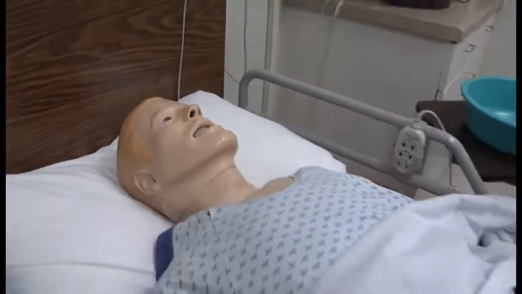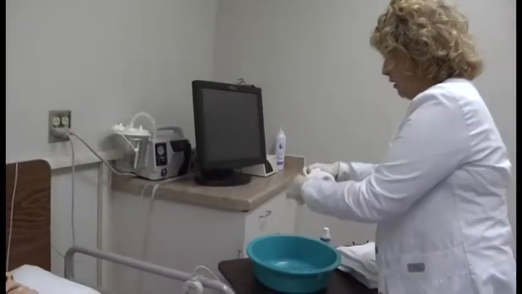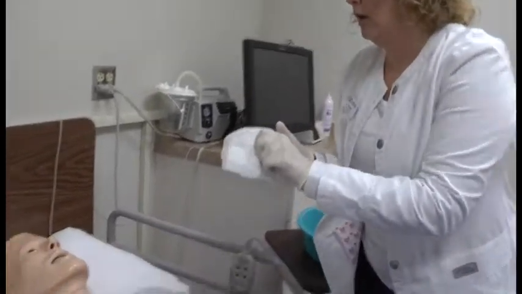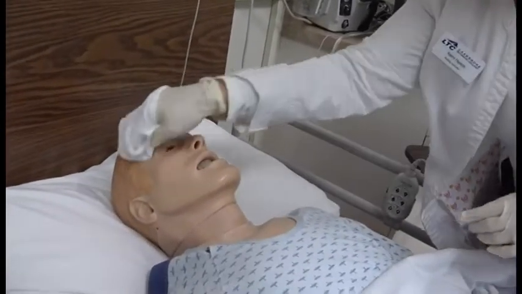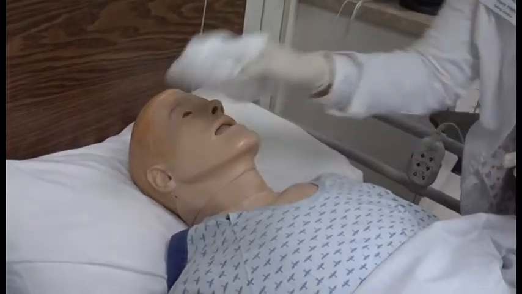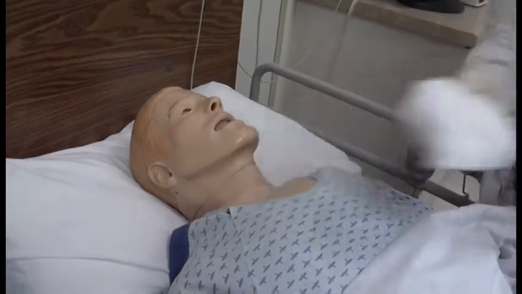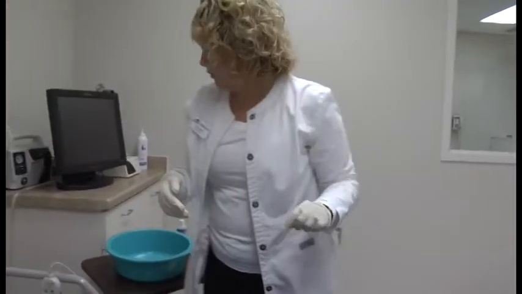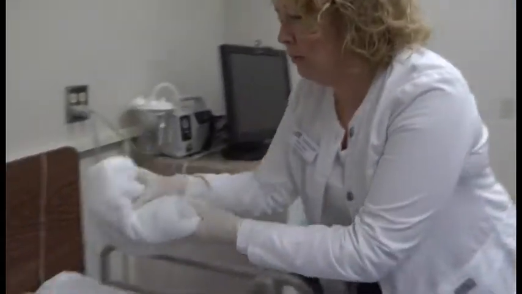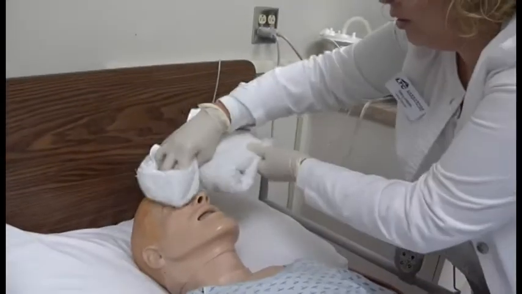Okay? Then I can rinse off my washcloth and I can begin washing the rest of his face behind his ears. I'm done with that washcloth, so I can get rid of that. Soiled. And I'm going to pat dry.